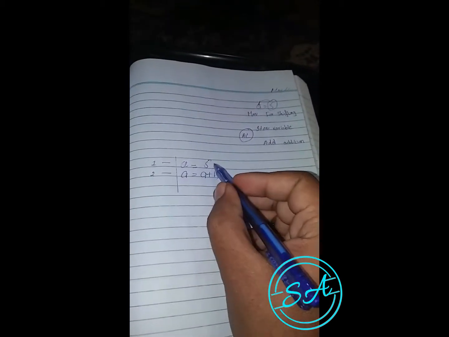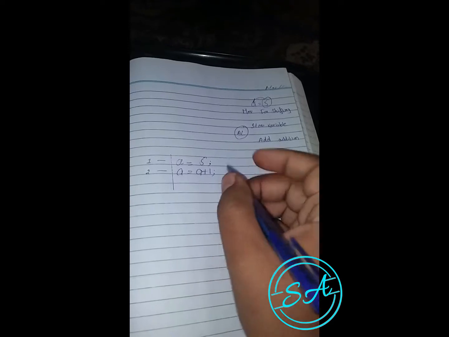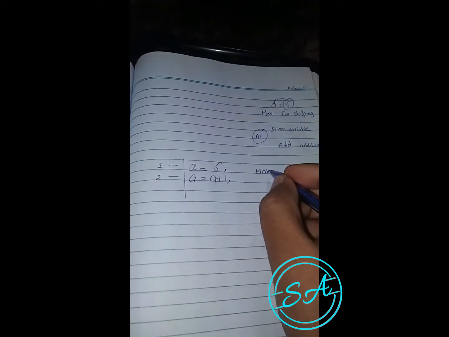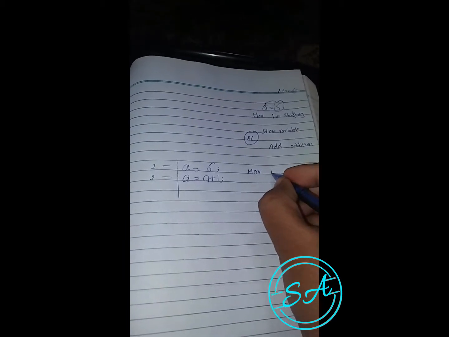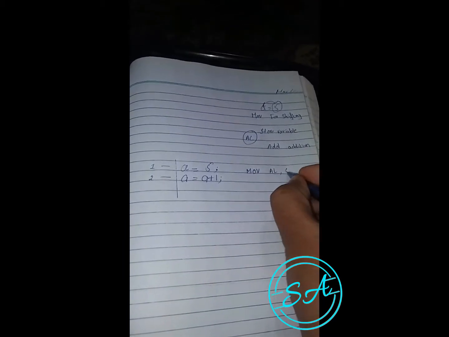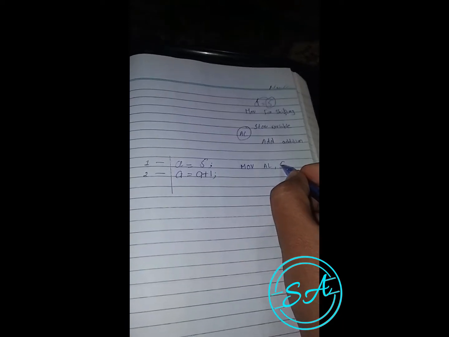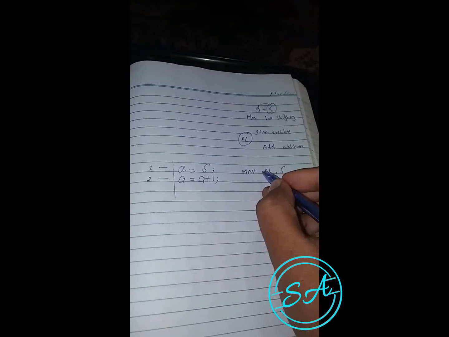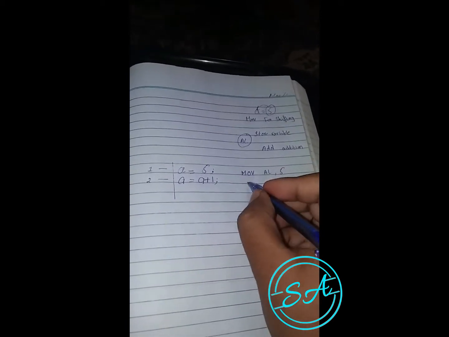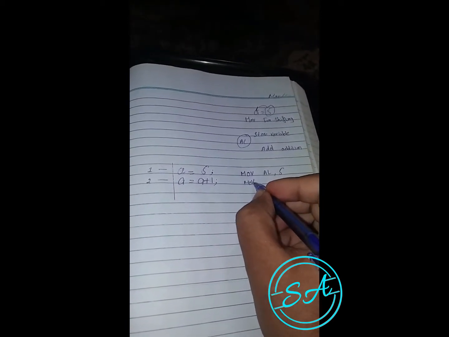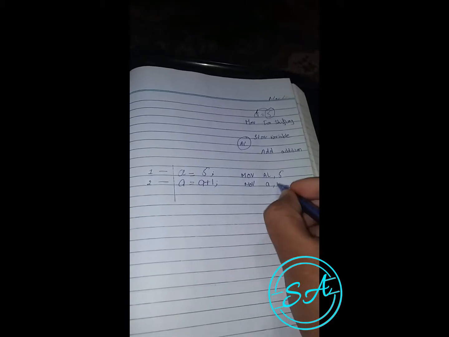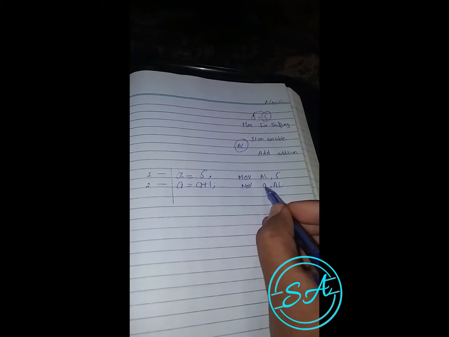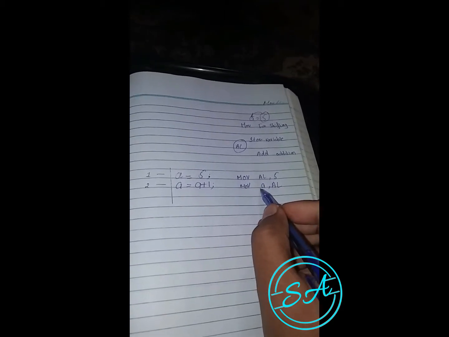Let's start. These are the two strings, this one is a 1 and this one is a 2. You can just declare move al comma 5. It means this 5 is shifted into al, and the next one is move a into al, and this register is also moved towards a.